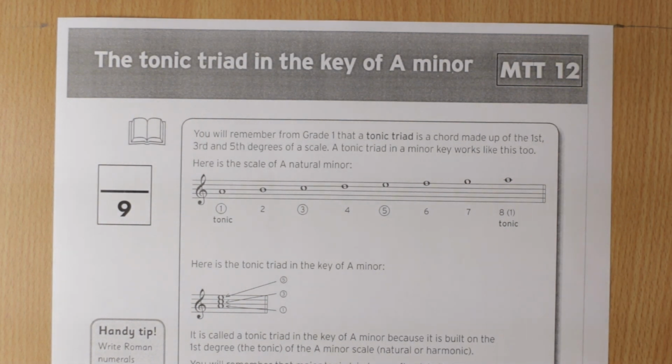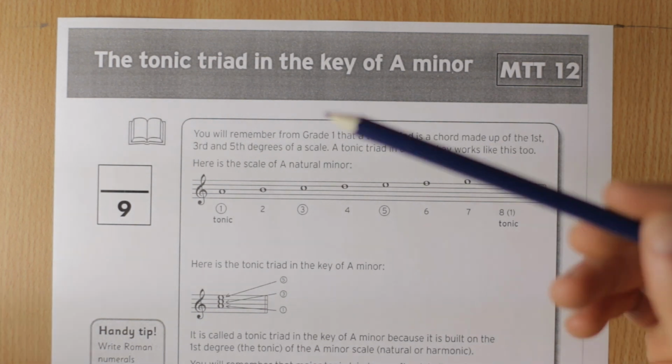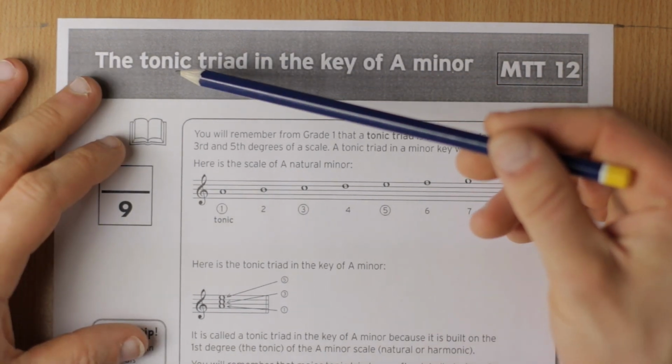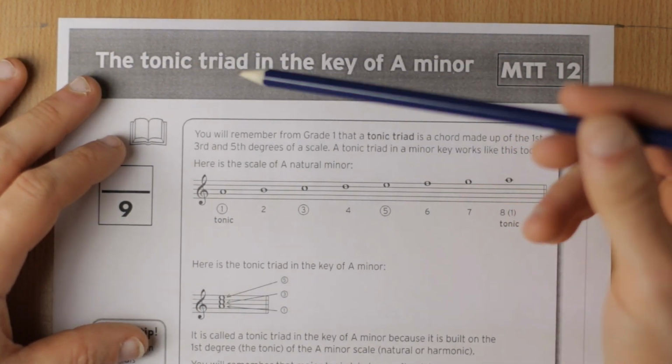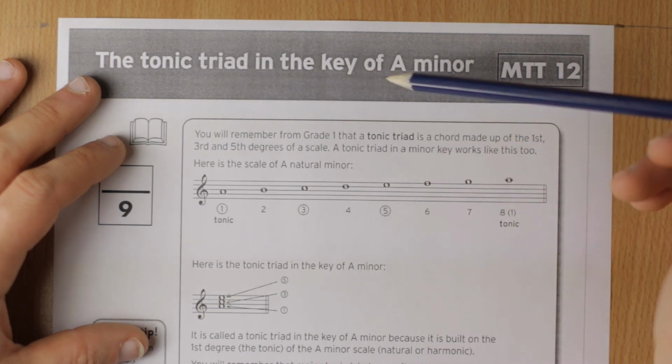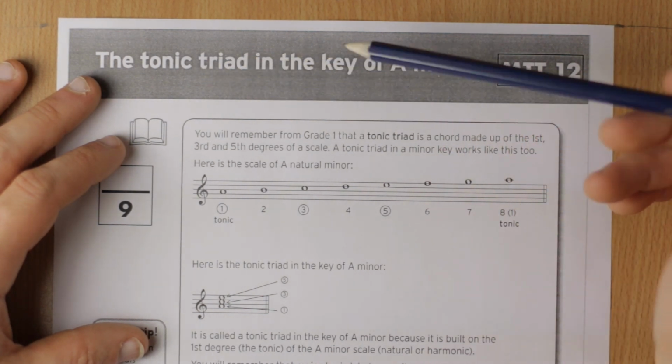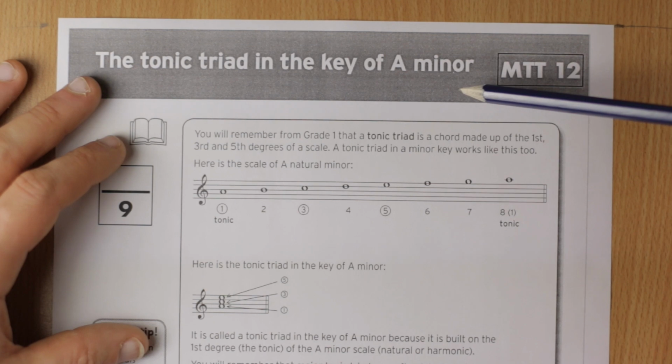MTT12 is introducing us to the tonic triad in the key of A minor. I think we've looked at triads before. These are chords, 3-note chords. We've looked at major chords before. Now we're looking at the triad of A minor. So let's have a look.